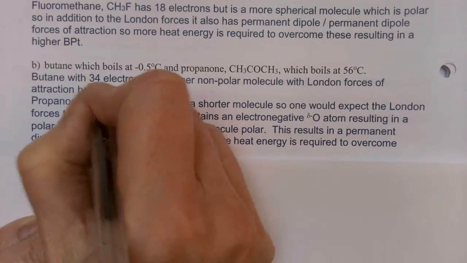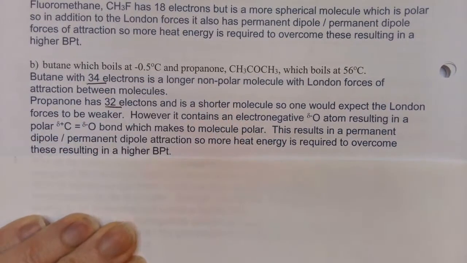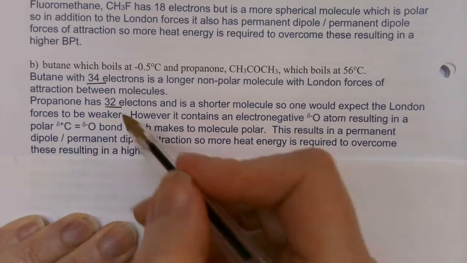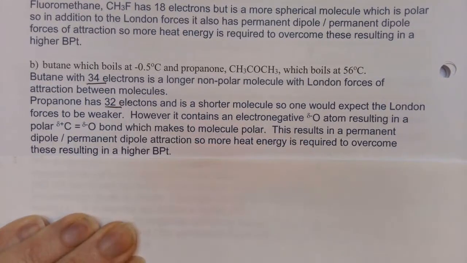So again, we have the similar number of electrons, and therefore the London forces are going to be similar. If anything, propanone would have a slightly weaker London force because it has slightly less electrons. However, because the molecule is polar, you get the permanent dipole attraction, and therefore it requires more energy.